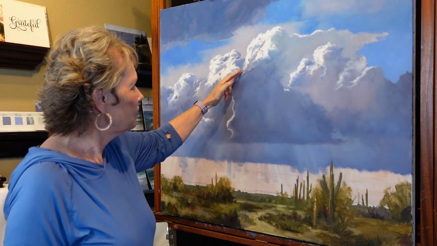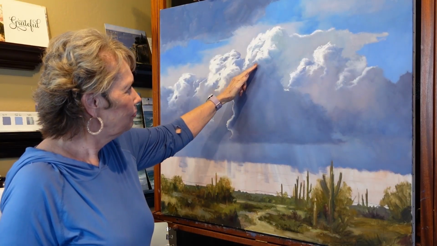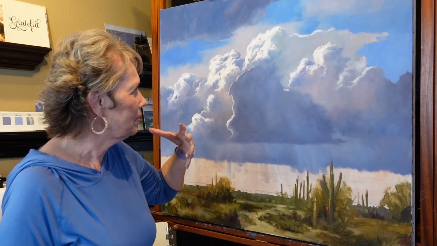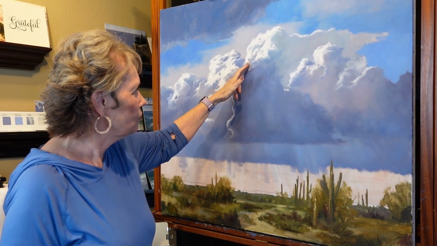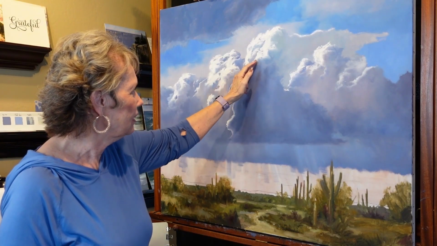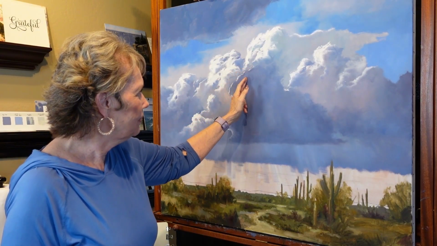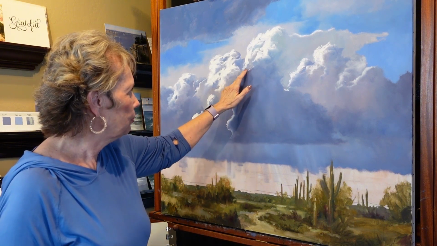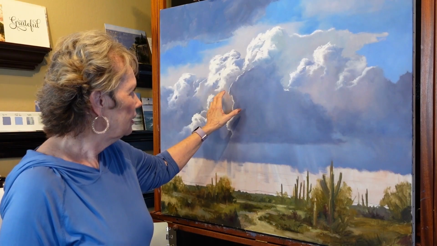For me, it's sort of a boring line right here, and there's something in me that I want to drop this down a little bit further to break this area.